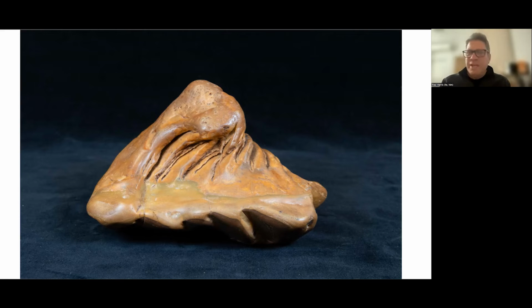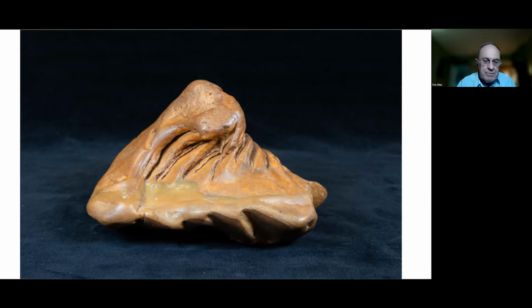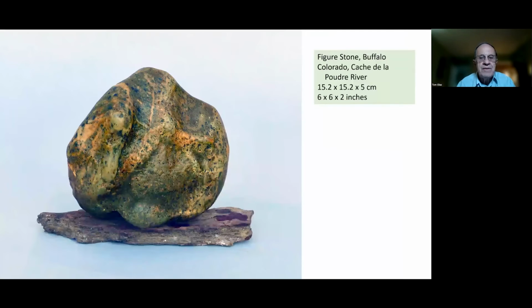But it's a different thing to appreciate a stone that looks good from multiple sides than it is to have one that is particular to one view. This is also a good example of a good stone, and it's not black or dark gray. So you can have other colors in great stones. Let's move on to the next one.